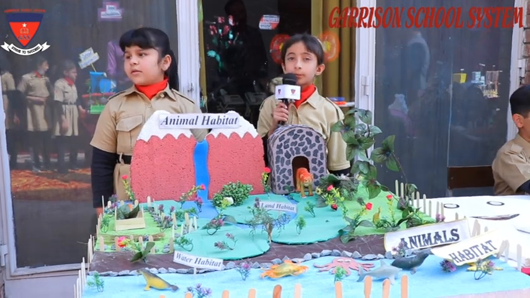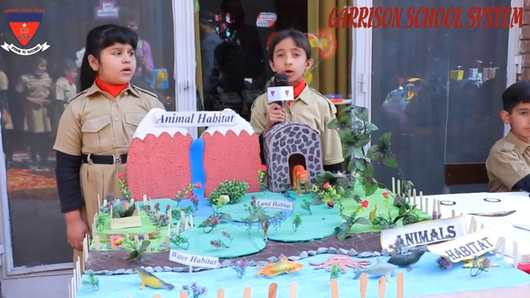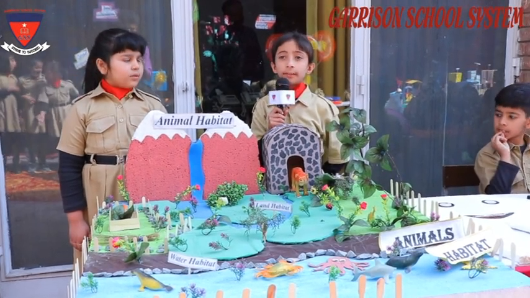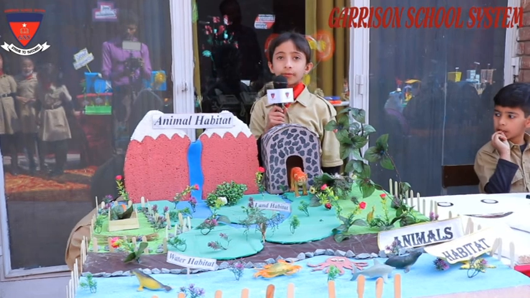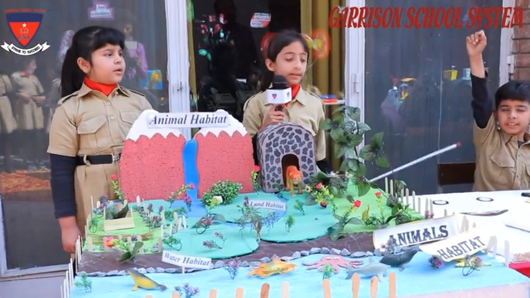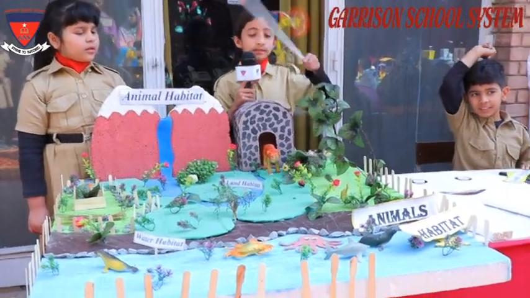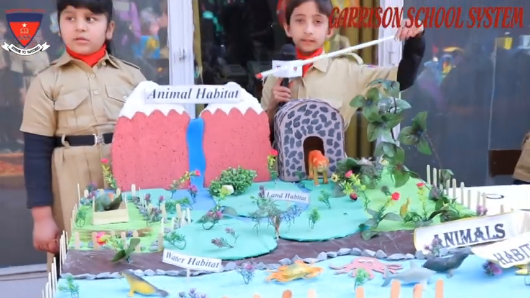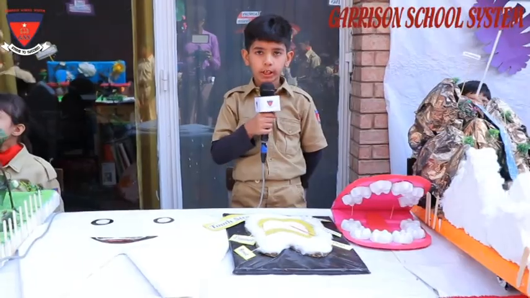A habitat is an environment where an organism lives throughout the year or for shorter periods of time to find a mate. Habitats are characterized most often by climate and location. Some animals build homes in their habitats. This is a desert habitat, this is a land habitat, this is a sea habitat, this is a mountain, this is a cave.